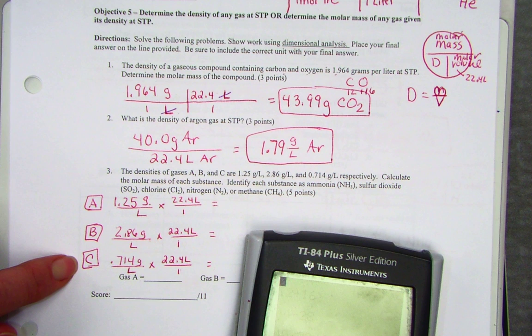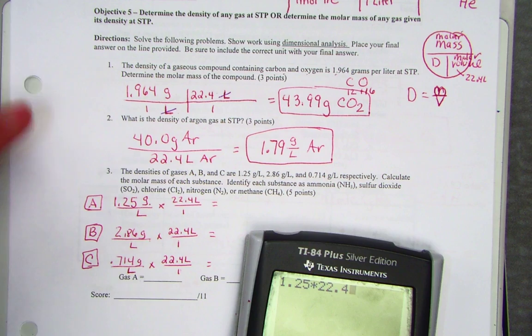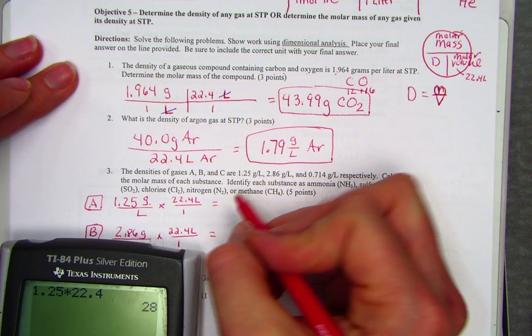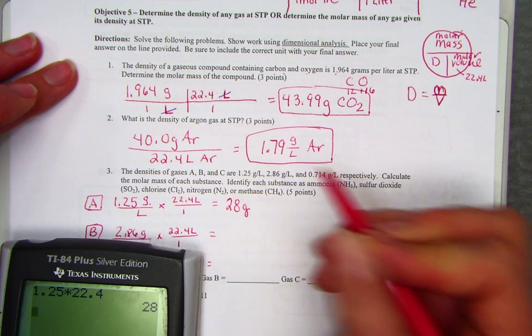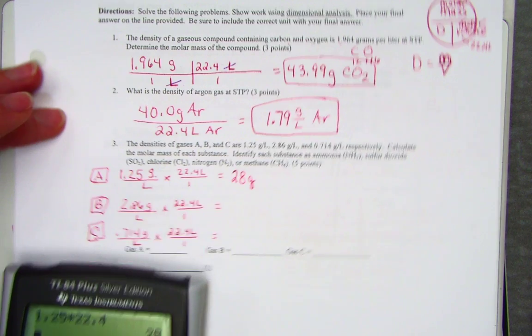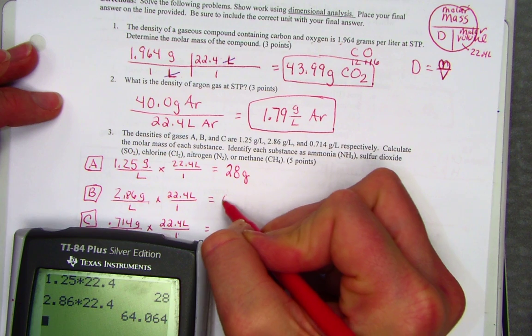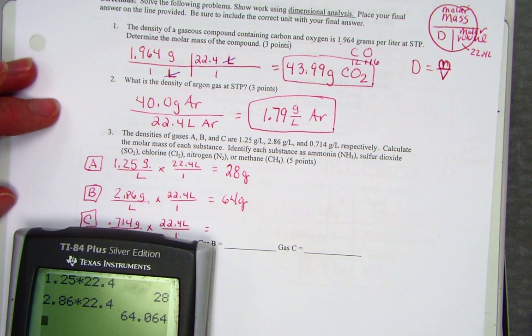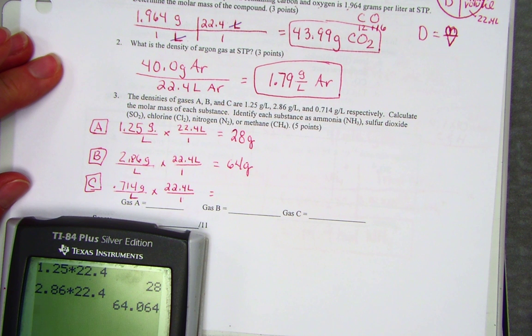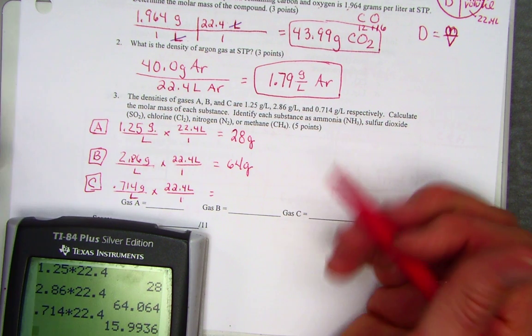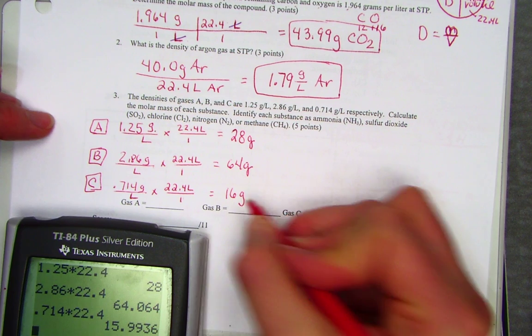So let's hit for A together. Density of 1.25 times the molar volume of 22.4. This is 28 grams for gas A. Gas B, 2.86 times 22.4, density times molar volume, and this is 64 grams for gas B. Gas C, we have density of 0.714 times the molar volume of 22.4, 15.99, I'll call that 16 grams for gas C.